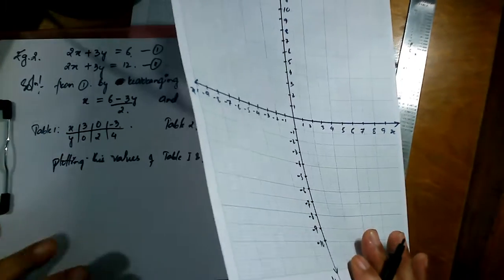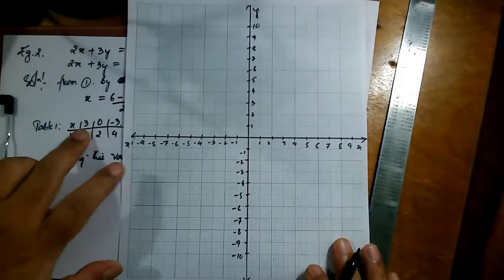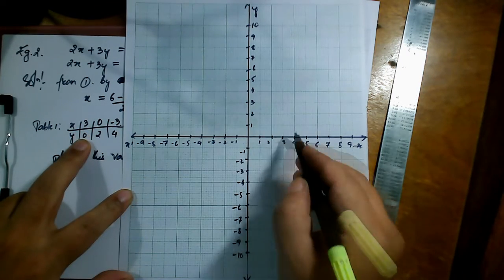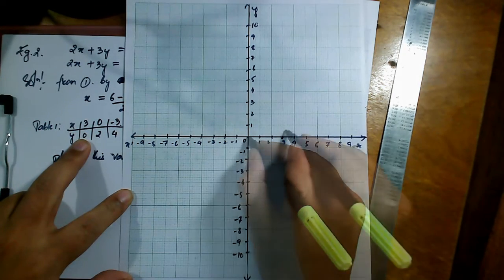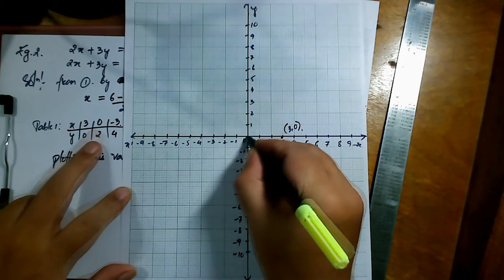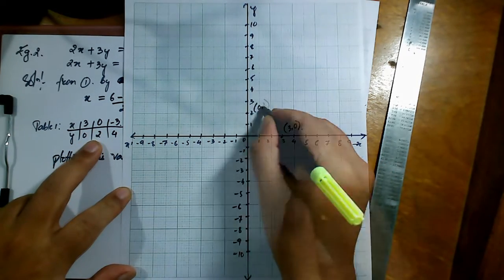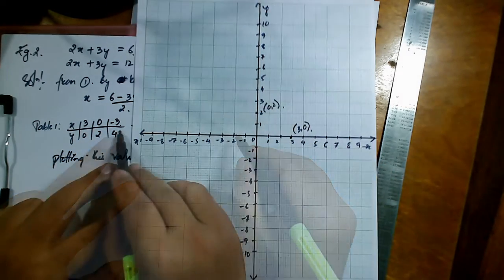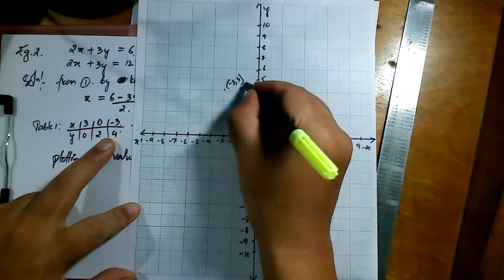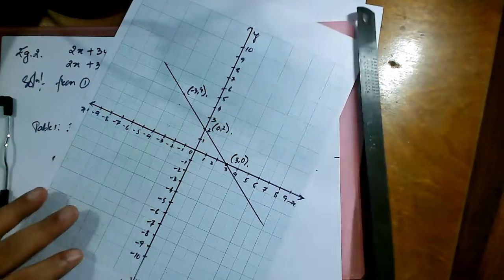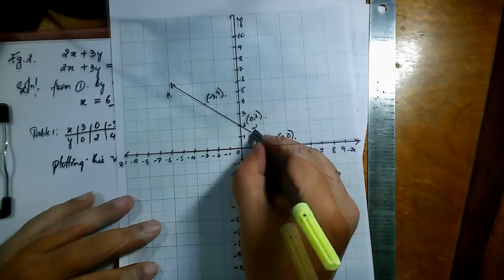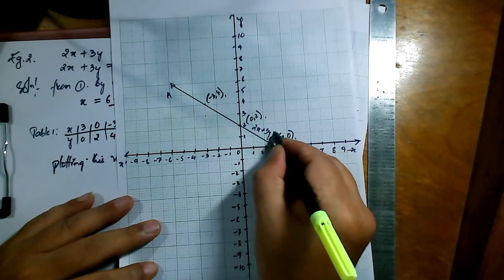Now let's plot the values of table 1 first. When x is 3, this is the x direction, 1, 2, 3, and y is 0, which means the initial point. This is (3, 0). And when x is 0, y is 2. And when y is minus 3, x is 4. Now let's join. So we get a straight line, that is A and B, and the equation is 2x plus 3y is equal to 6.